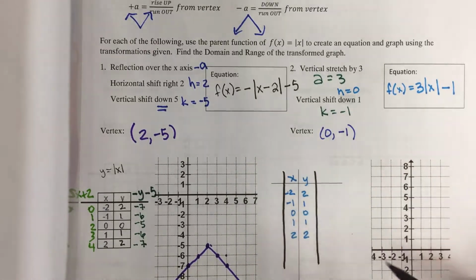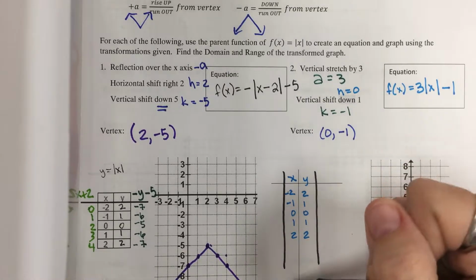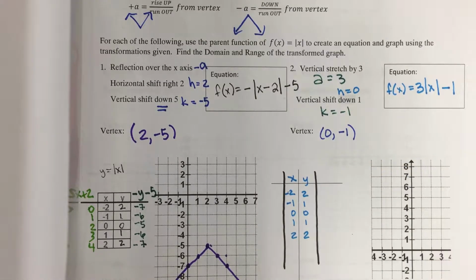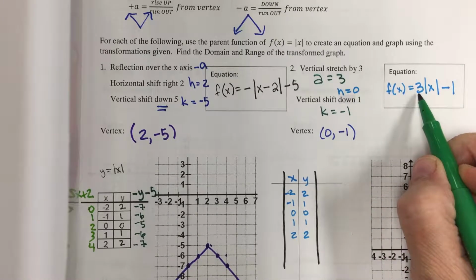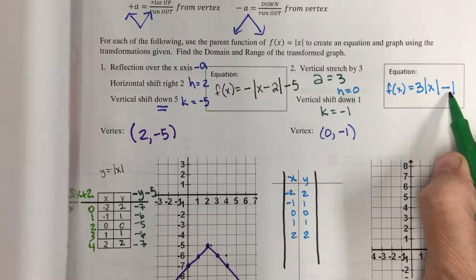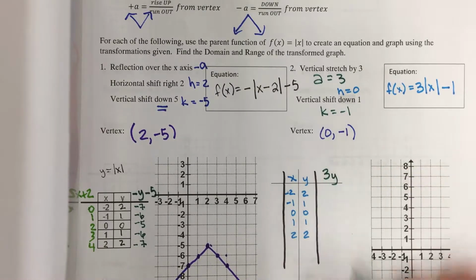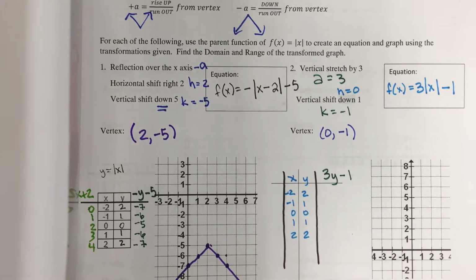But in this instance, we don't have to do anything to the x, so I really didn't need that other side because my x values are going to stay the same. But my y values are going to change. I have a 3 as my a value and a negative 1 as my k value. So I'm going to take 3 and multiply it by my y values, and then I'm going to subtract 1.